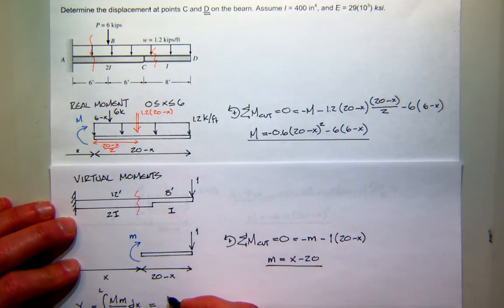So I will have a first integration from 0 to 6 of the real moment, which is minus 0.6(20 - x) squared, minus 6 times (6 - x). So there's my real moment. And then my virtual moment, x minus 20.